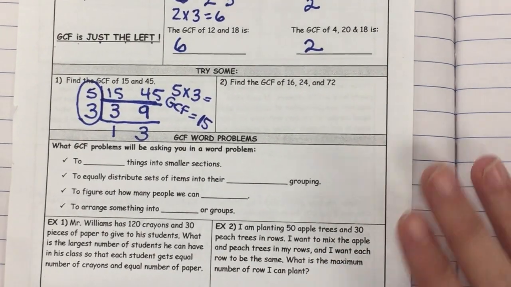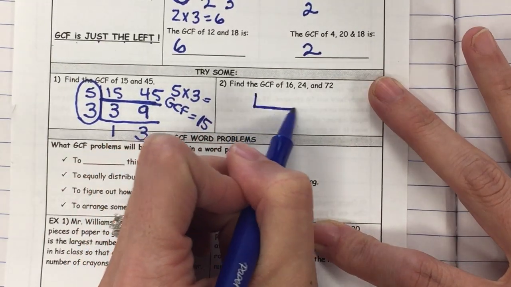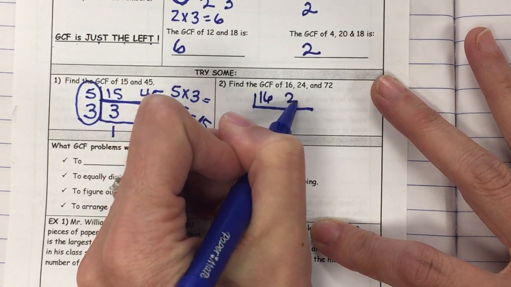All right, let's try 3 numbers this time. Again, you have your upside down division symbol. I'm going to put in 16, 24, and 72.